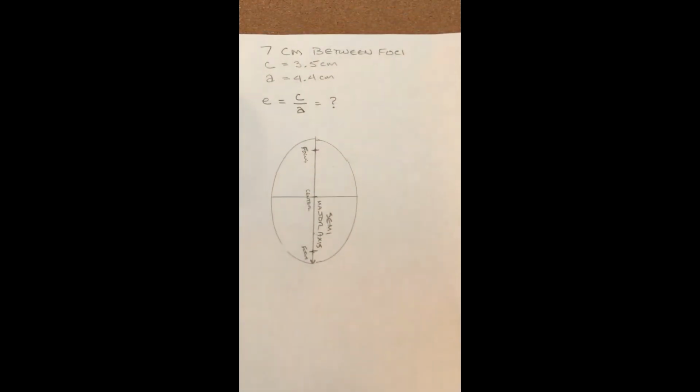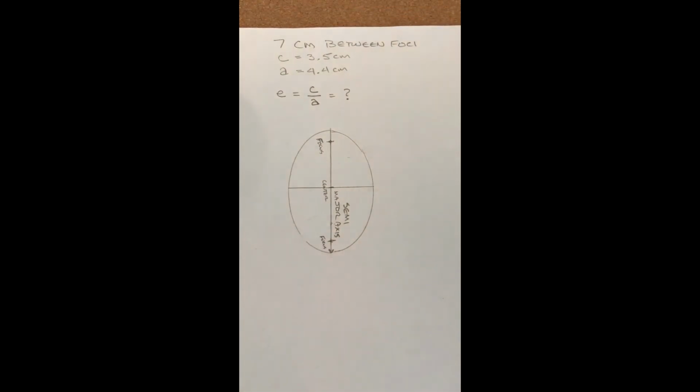So the second ellipse that I'm showing you, the distance from the focus to the center is 3.5 centimeters. It's 7 centimeters between the foci, so halfway between them is 3.5 centimeters. The distance from the center to the edge of the ellipse along the major axis, the semi-major axis, is 4.4 centimeters.